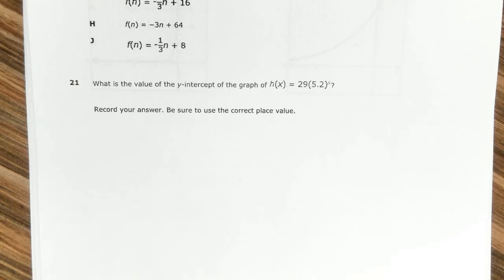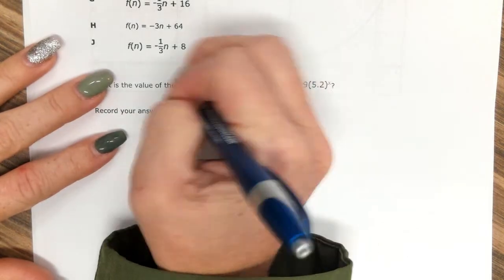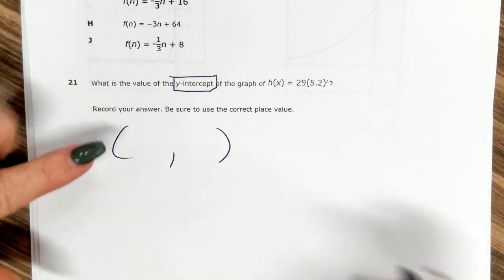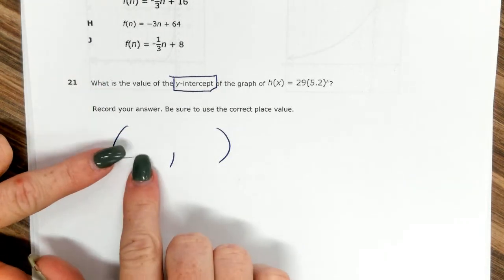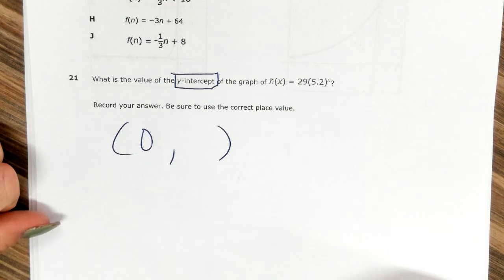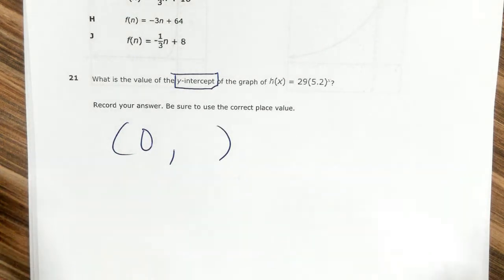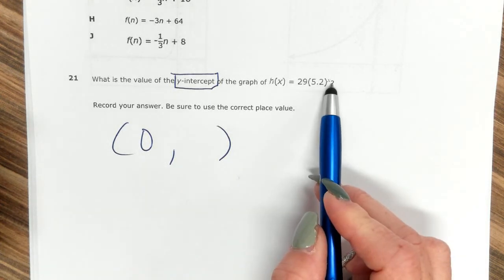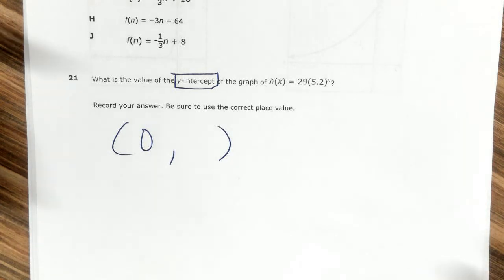I feel like a lot of you missed this because you forgot what a y-intercept is. A y-intercept is this, yes? What will the value of x be for a y-intercept? So you're asking yourself, what is y when x is 0? Could you go plug in 0 for x? Could you go to y equals and look for it on the table?